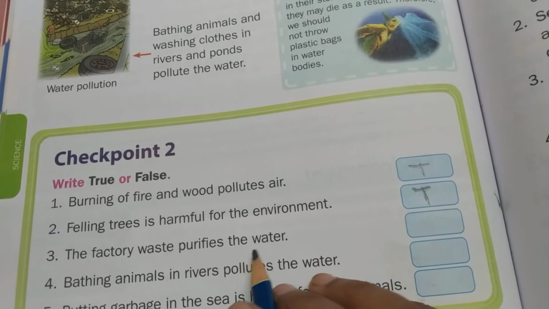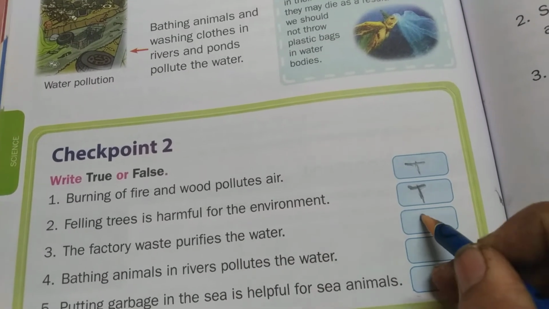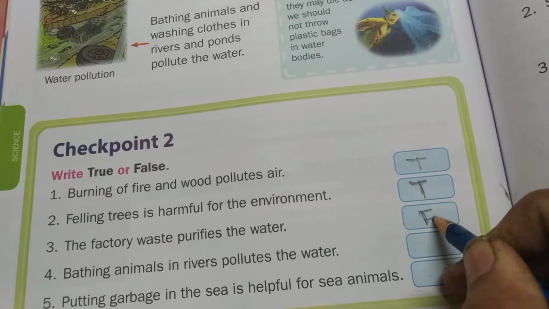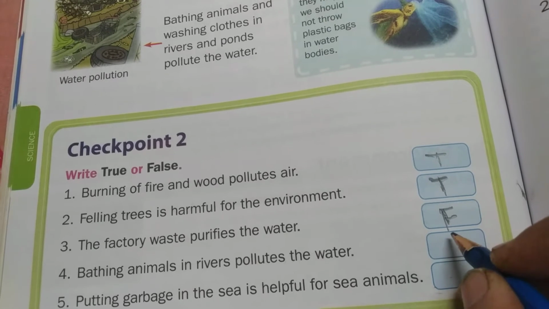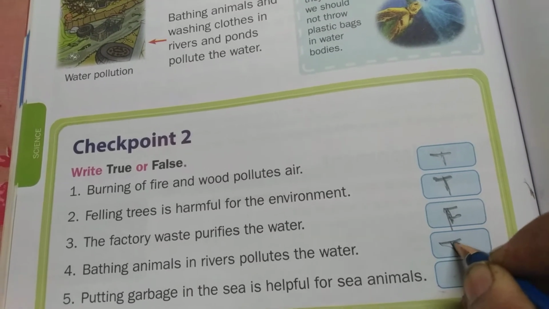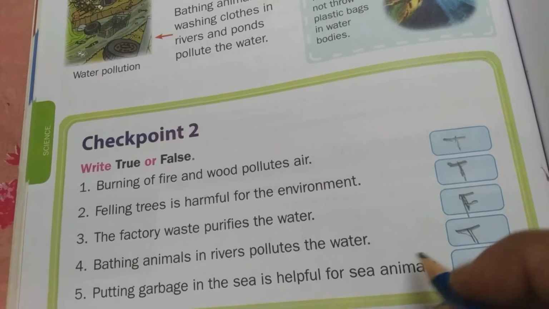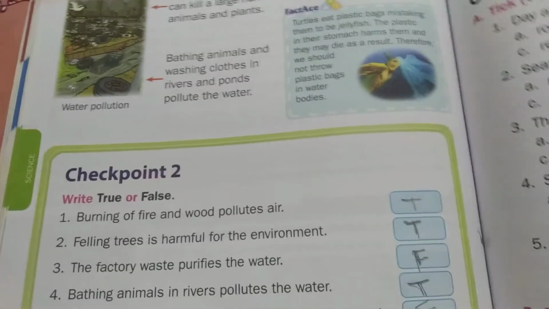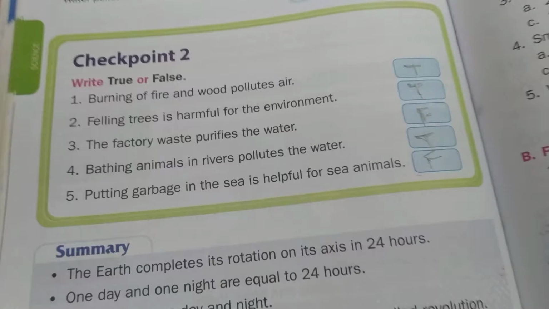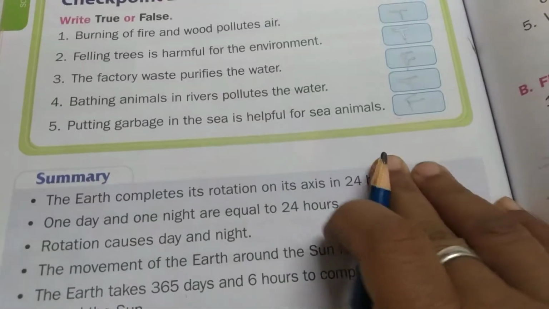Factory waste purifies the water. False. It pollutes the water. Next, bathing animals in rivers pollutes the water. True. Putting garbage in the sea is helpful for sea animals. False. So, are you writing in the textbook? Take the pencil and finish it fast.